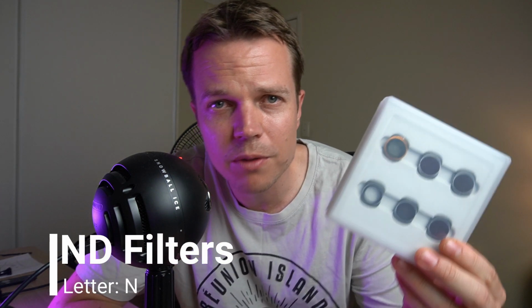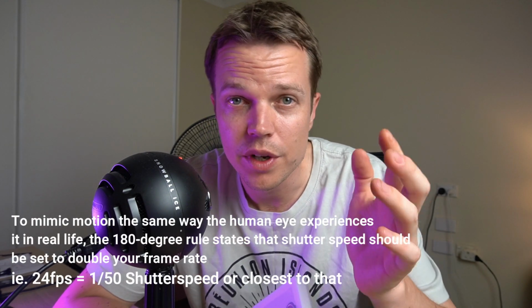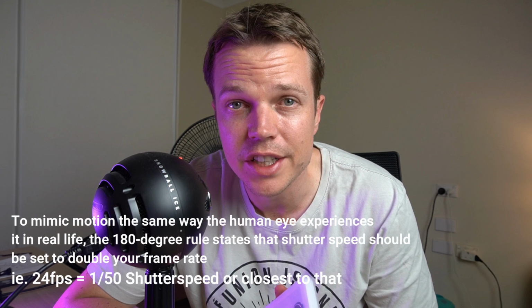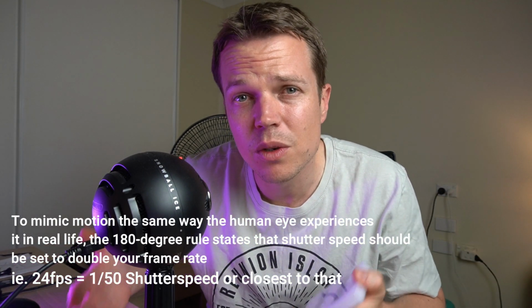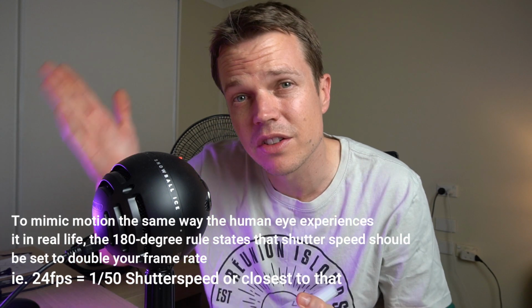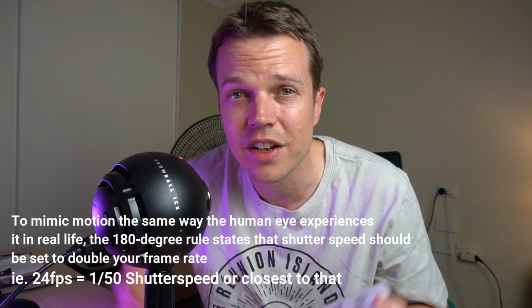N stands for ND filters. Very important for your Osmo Pocket. Why are they important? Because they give us that cinematic look. How do we get a cinematic look? We need to follow a 180-degree shutter rule, which means if you're shooting in 24 frames per second, ideally you want your shutter speed to be like double that, so it's 1/50 shutter speed.